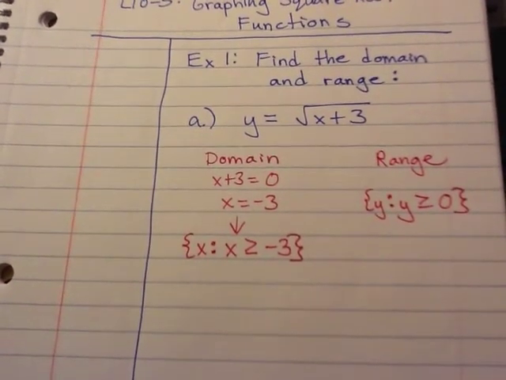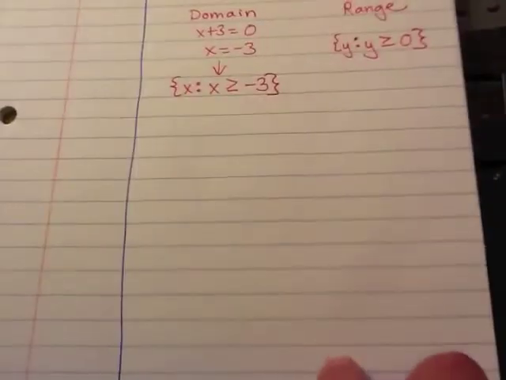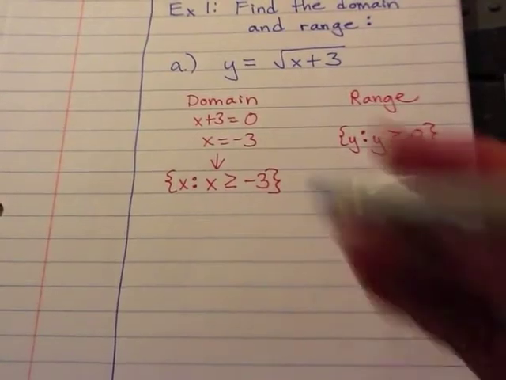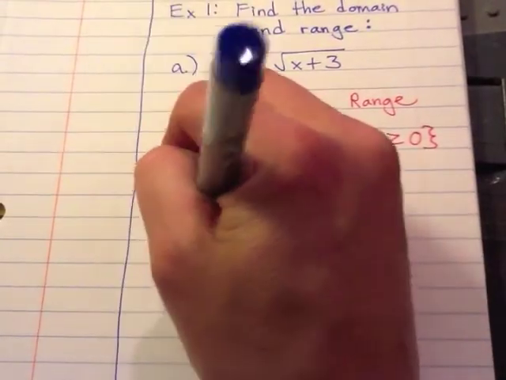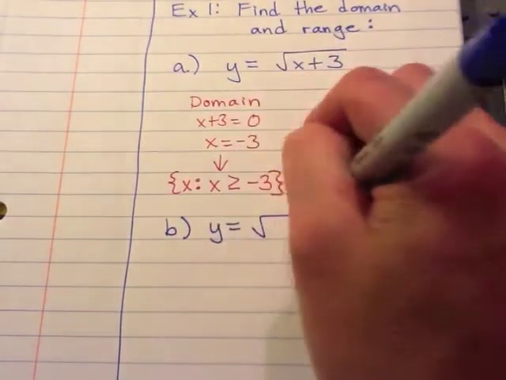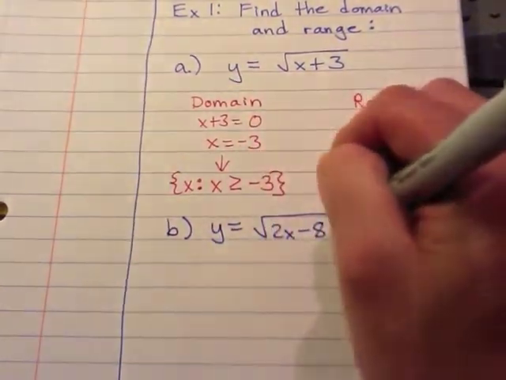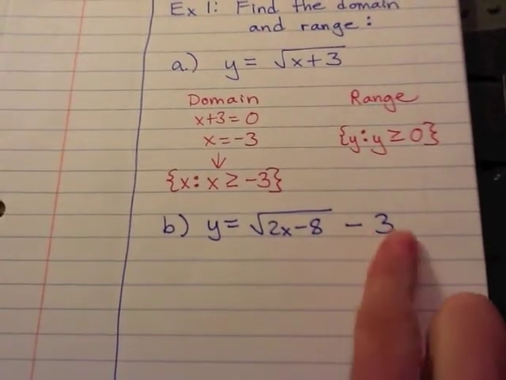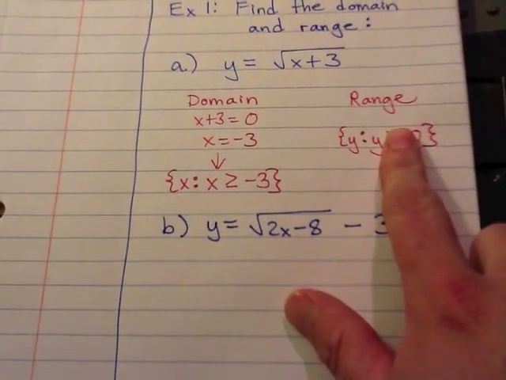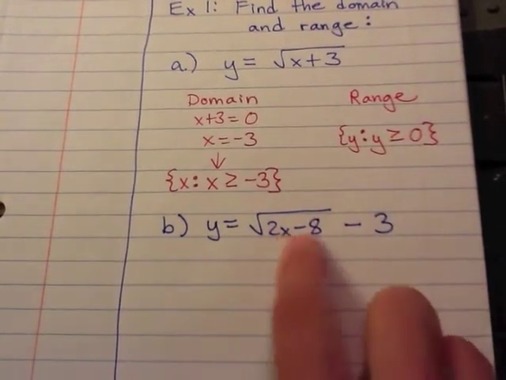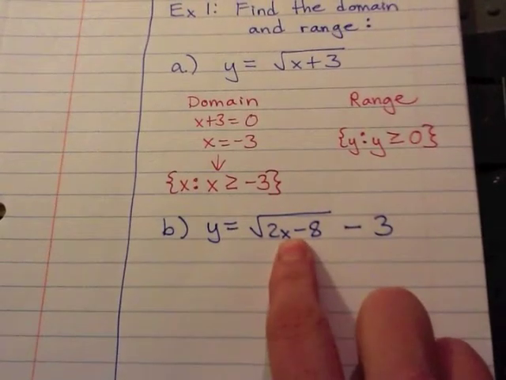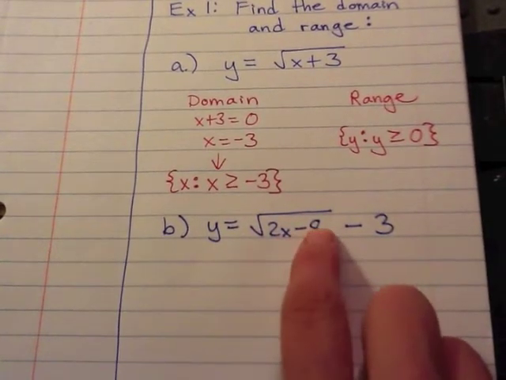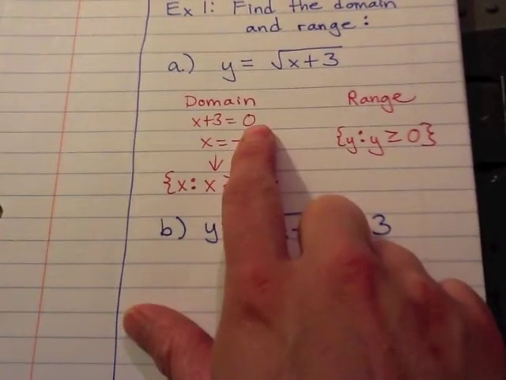Okay, let's do another one. So again, kind of compare it to this first one. Y equals the square root of 2x subtracting 8 minus 3. So this minus 3 is on the outside. That's going to change the range. Remember, here I want this to be 0. So I'm going to set that equal to 0, and I'm going to solve for it.